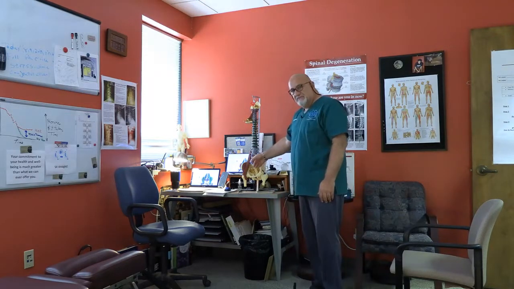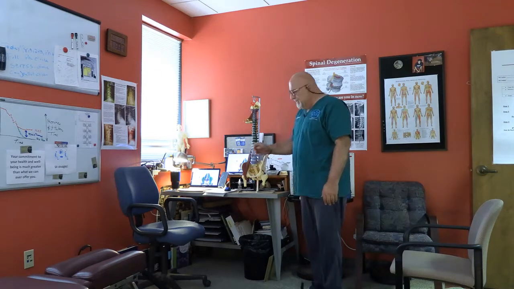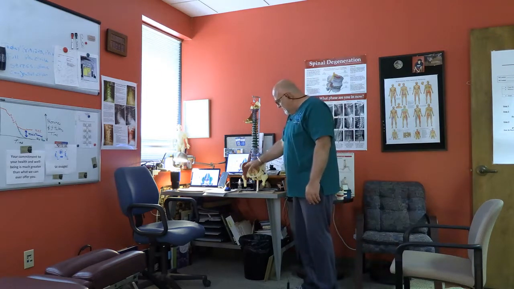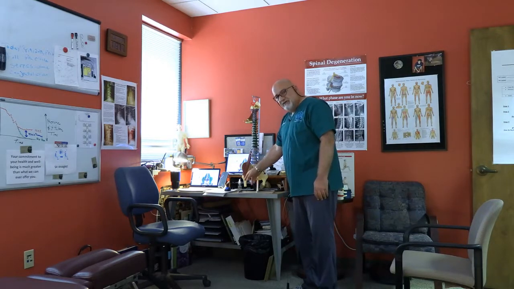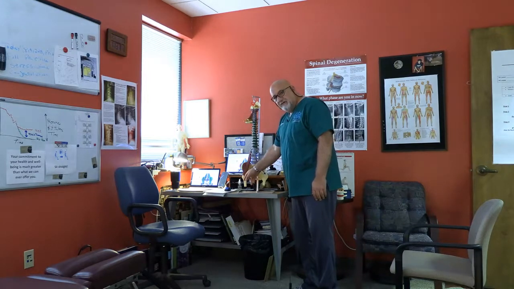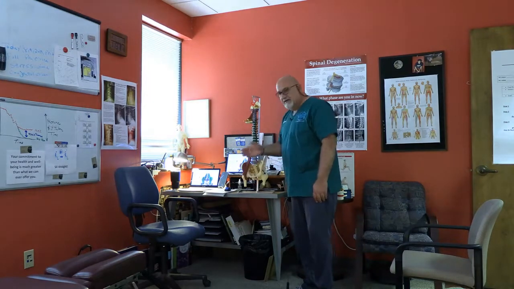It is called the iliopsoas muscle. It is made of the psoas muscle right here and the iliacus muscle right here, and you see that both of those are attached to the femur, on the medial side of it. It's called the lesser trochanter.